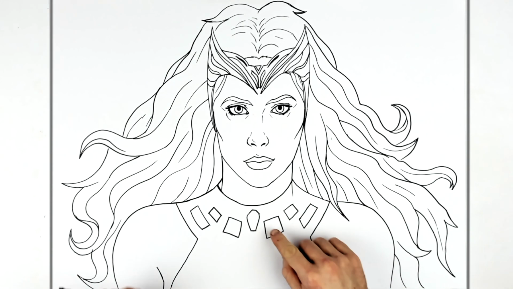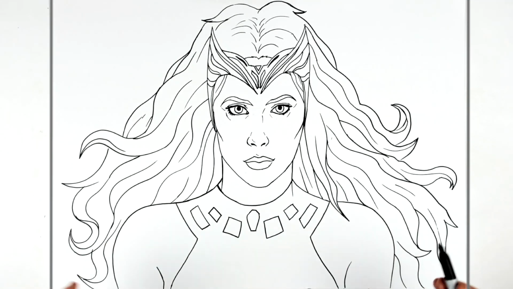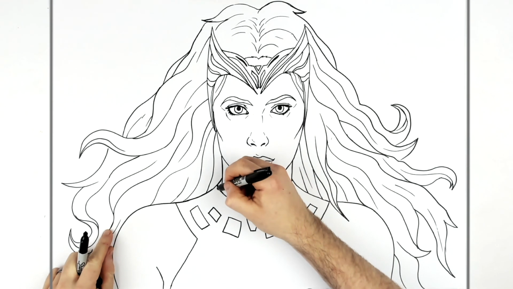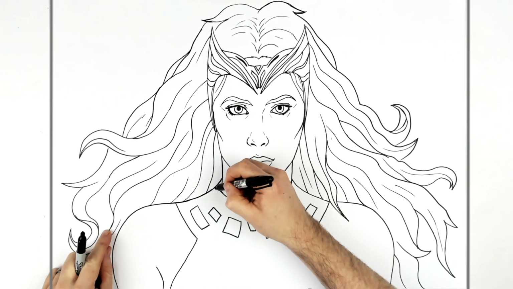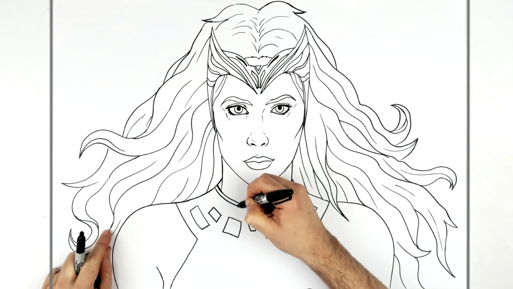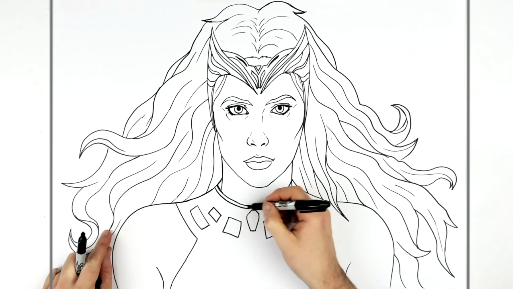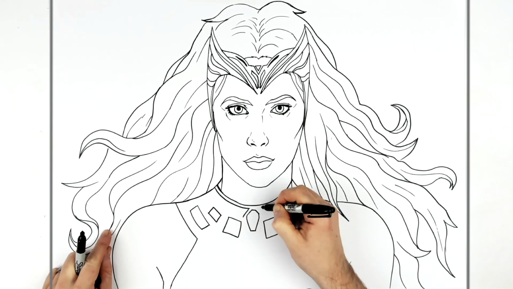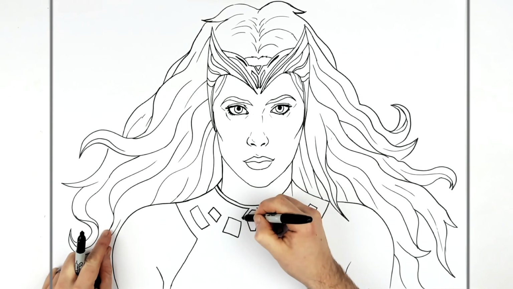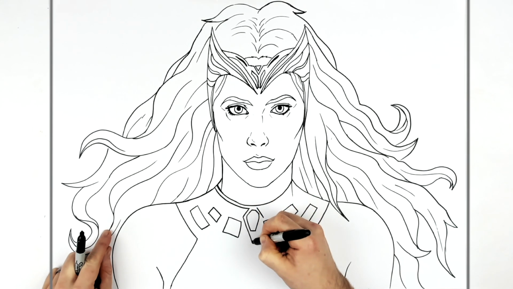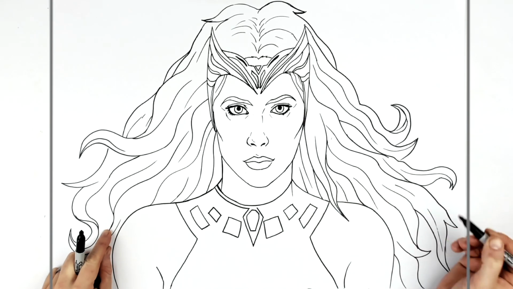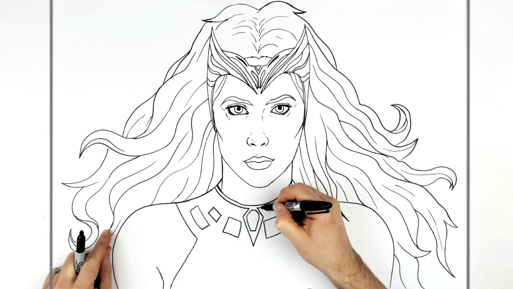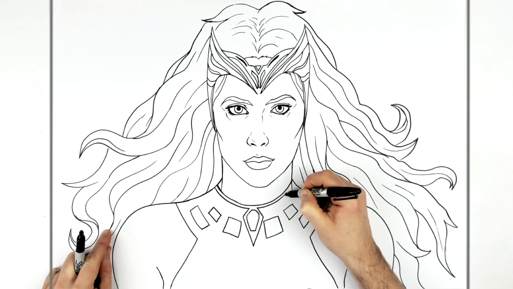So then around all of these, right, are all these lines and patterns and stuff. So say coming from down here, we go down like that. And then we go down to there. And then this one will go around the back of our neck up here.